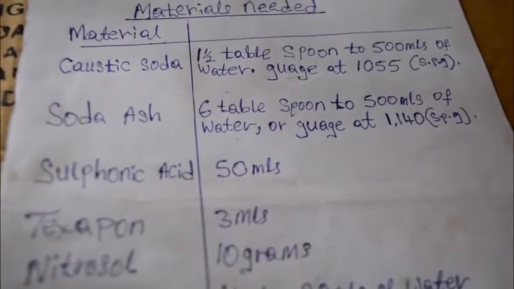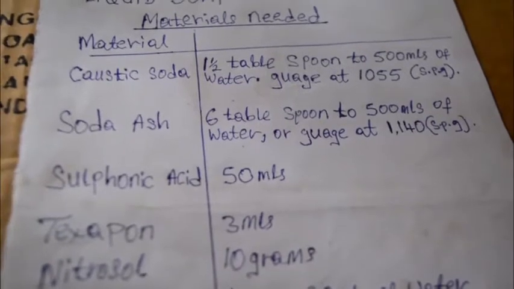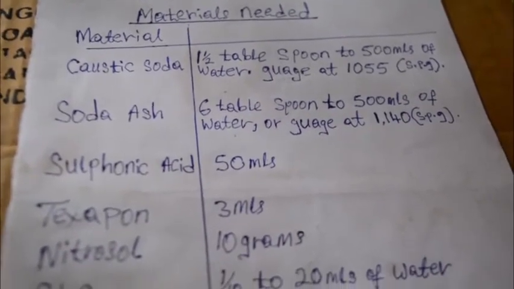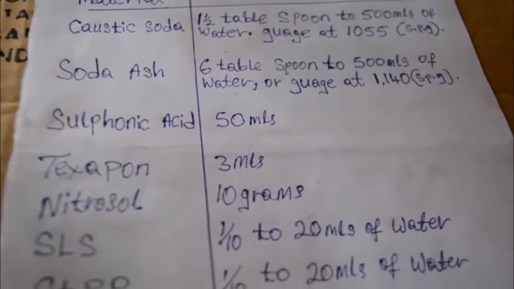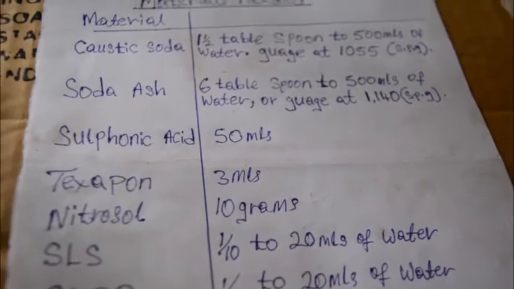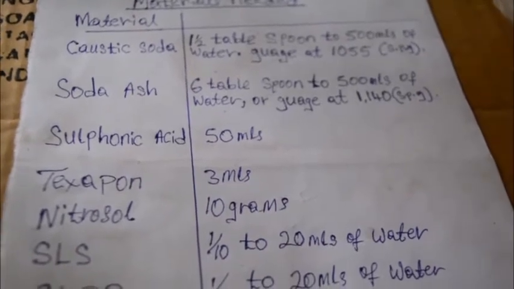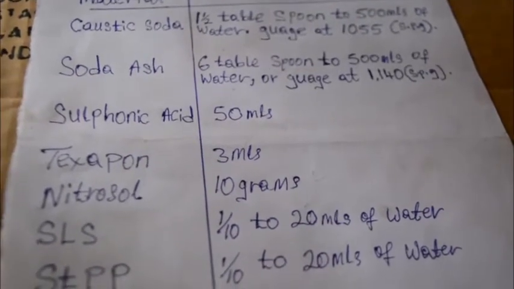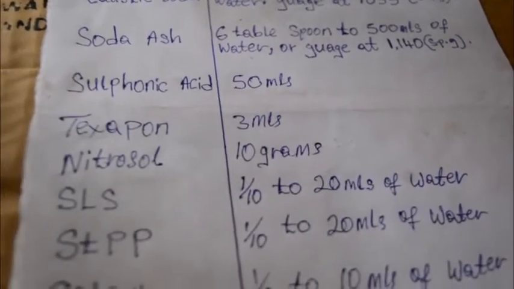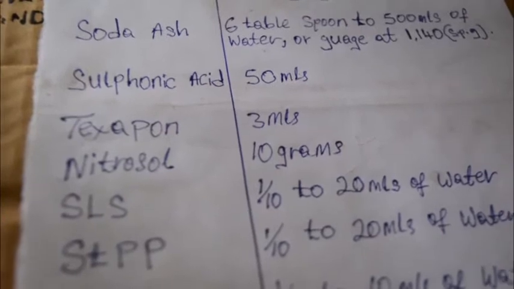Caustic soda, half a tablespoon. You add it to 500 ml of water, and when you add it to 500 ml of water, you gauge it with a hydrometer. And we come to that. Now, the second one is the soda ash. The third is the sulfonic acid. Sulfonic acid, I mean to say.